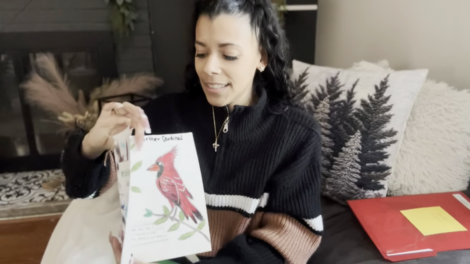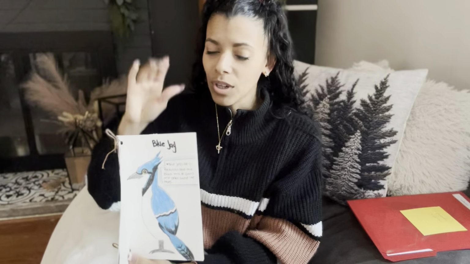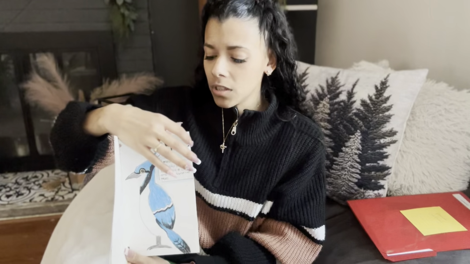So here it's a cardinal, with some background information on it. I know they'll love it. I love to color it. I have so much fun doing it, and I know that they're going to love also kind of just going through it. And these are the birds that they will be focusing on.